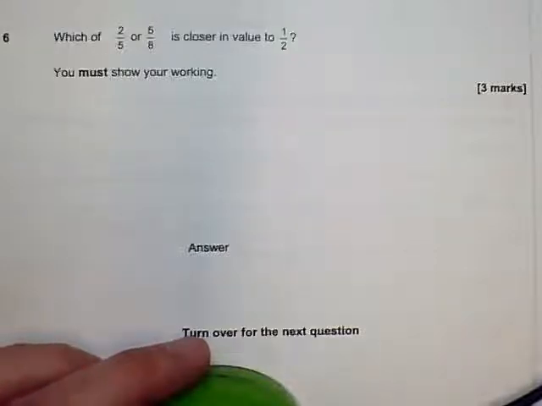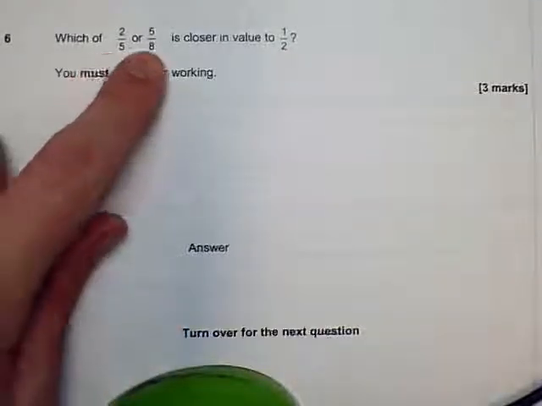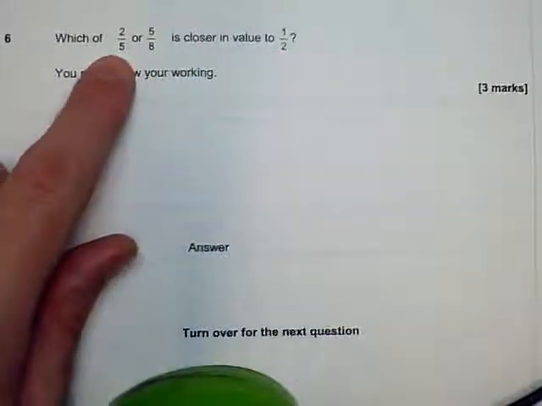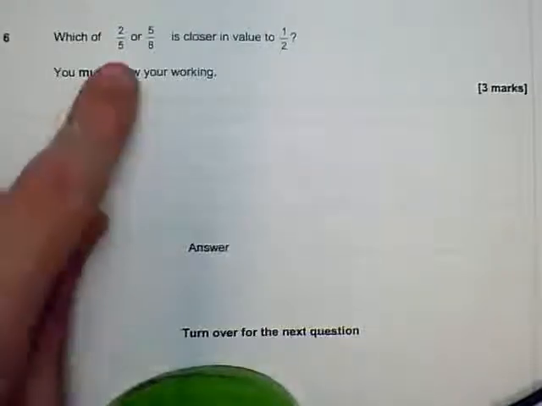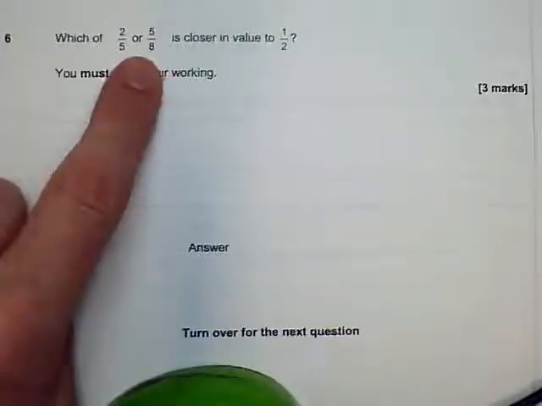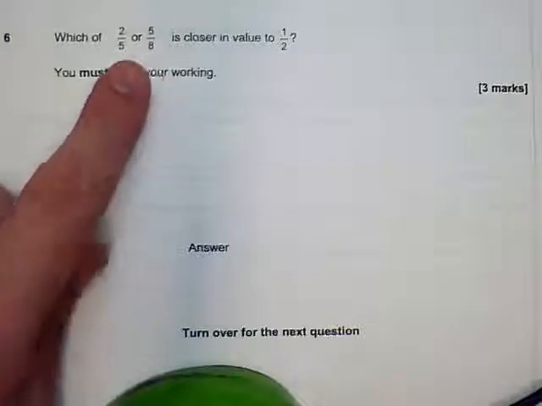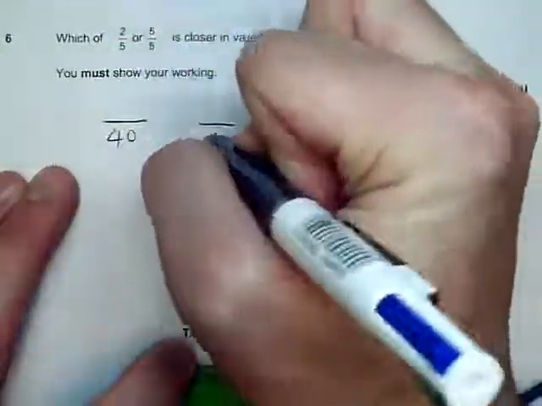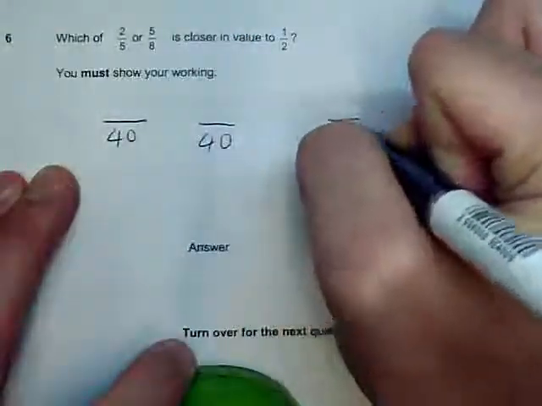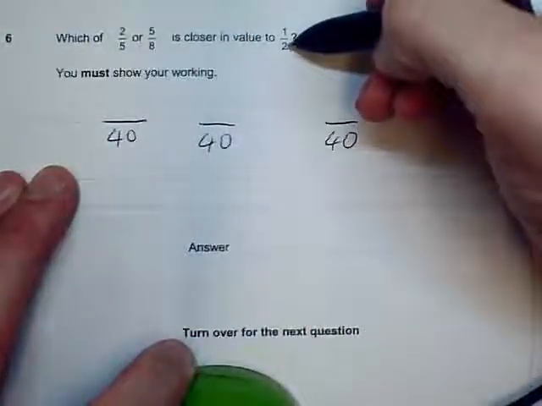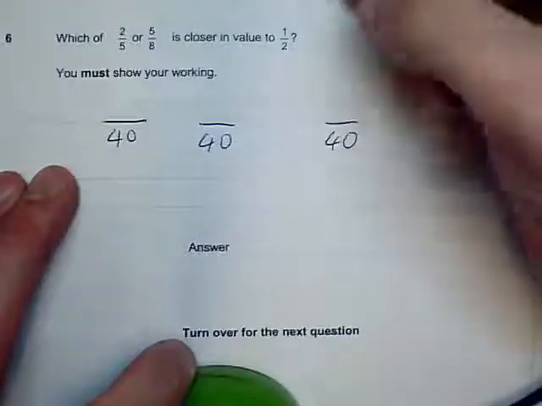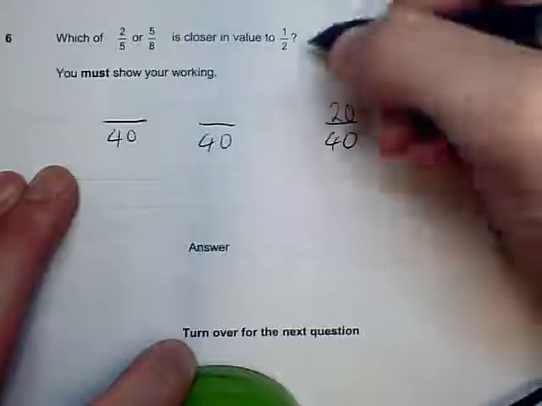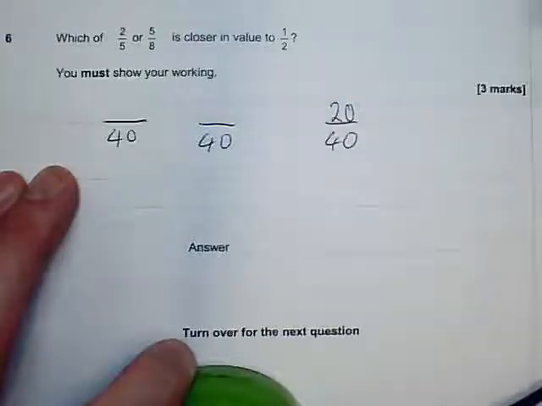So the first thing we need to do when we're making comparisons is we need to have a common denominator. So if we had all these over the same denominator, we could then see which one is closer. So looking at 5 and 8, a common denominator would be 40. So I'm going to write all these fractions over 40. So a half, well, 2 times 20 makes 40. So 1 times 20 is 20. So a half is the same as 20 over 40.